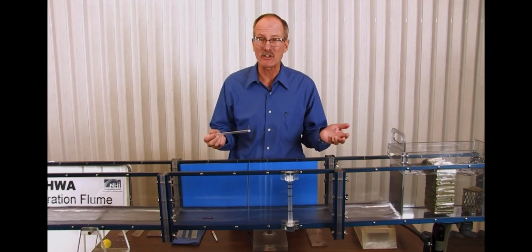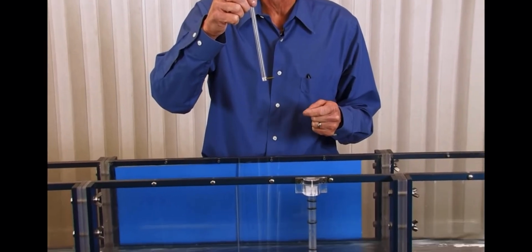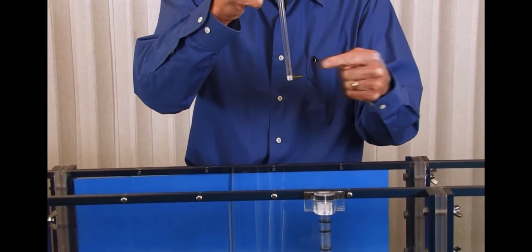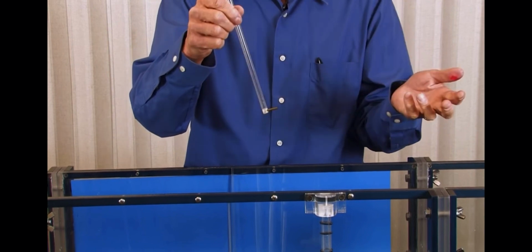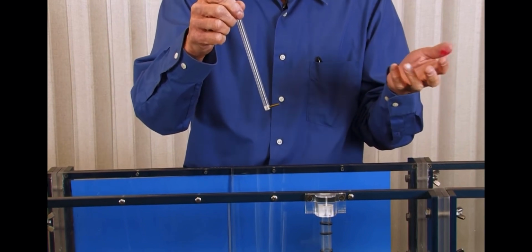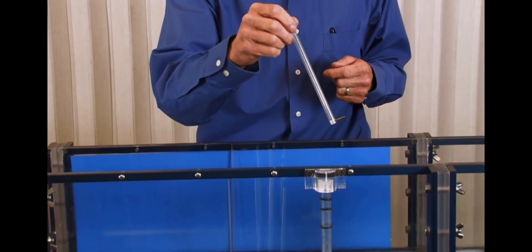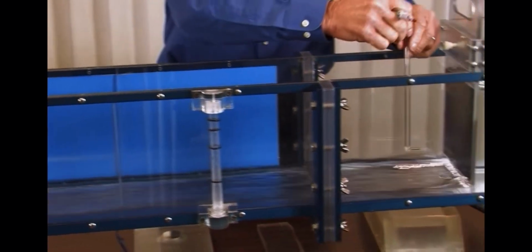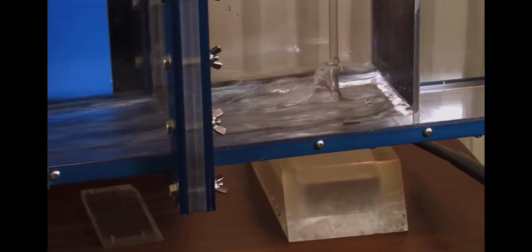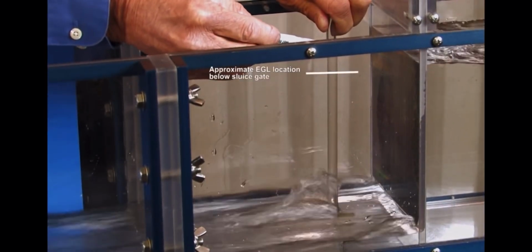Well, what about the velocity head? We're going to look at that with something called a pitot tube, which basically will convert that kinetic energy into a potential energy that we can see. This is the same concept as what is on the nose of an airplane to measure airspeed. So if I put the pitot tube in just below my sluice gate, and I'll make a mark with my red marker, we see quite a bit of velocity head.